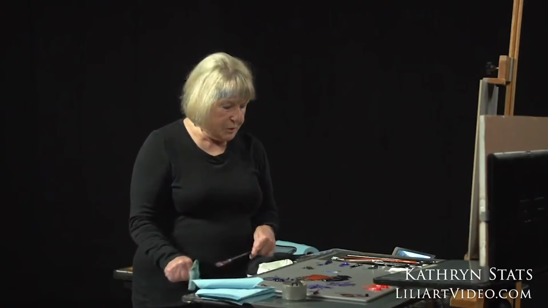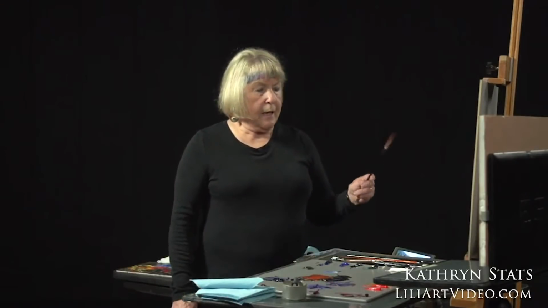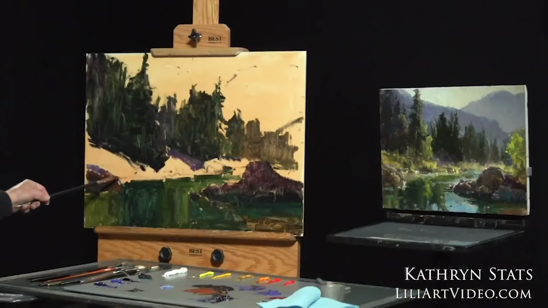I'm not trying to fill all of the holes in the canvas between strokes. I find that that all works itself out eventually, and where it doesn't, it's got that orange glow from the canvas itself, which helps.